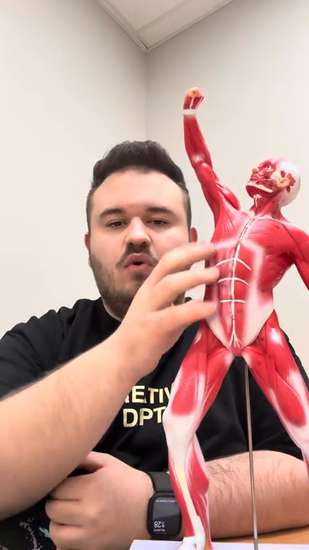In regards to the actions, the purpose and the functionality, the external oblique serves as a major source of strength, stability, mobility, and overall support for the torso and the trunk of the body.